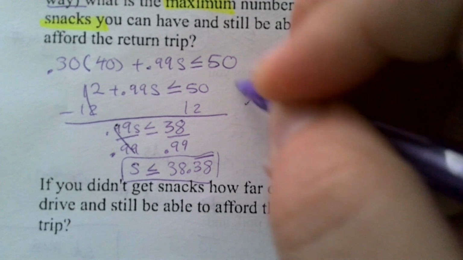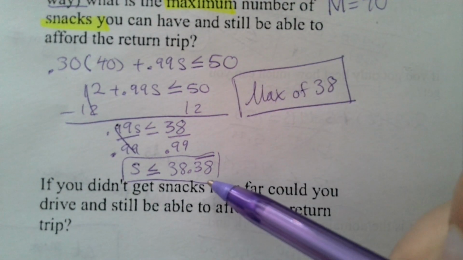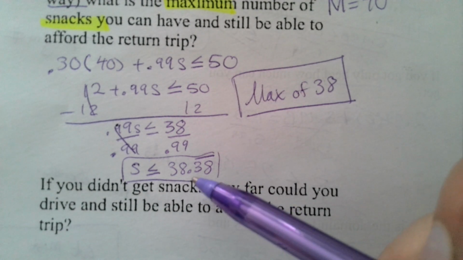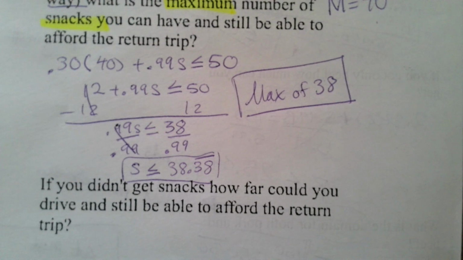Can't round up? Yeah, but is the cashier going to sell it, if it costs you $1 and you only have 38 cents, are they going to sell it to you? Maybe. Only if they really love you, right?